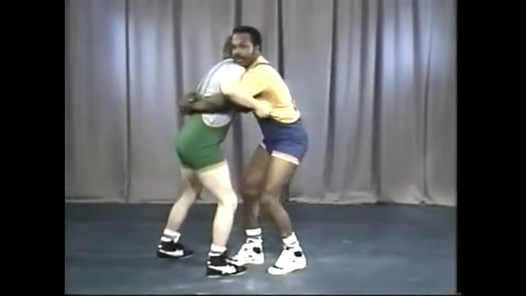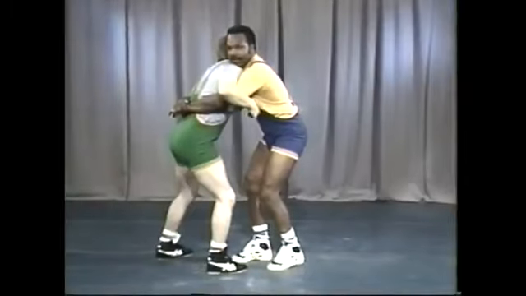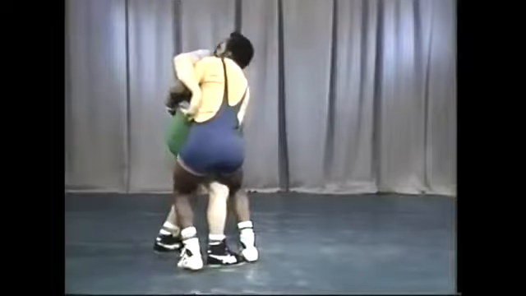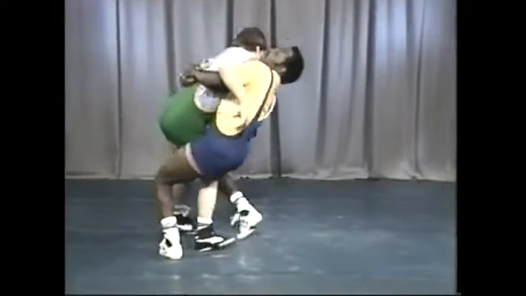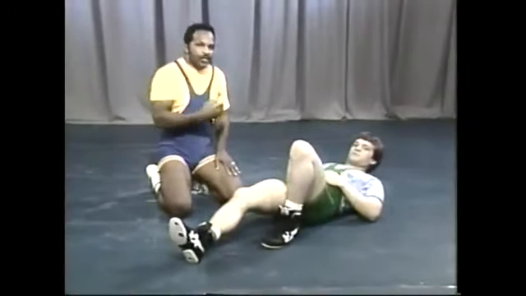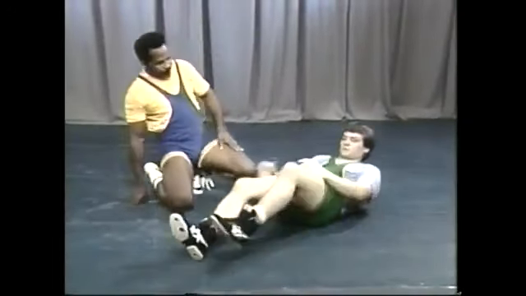From this position, you can actually take him to either side, but you always take him to the side that you step to, like this. Now from here, again, arc your hips in, make sure that you're ready to step over as you take him down towards his back.